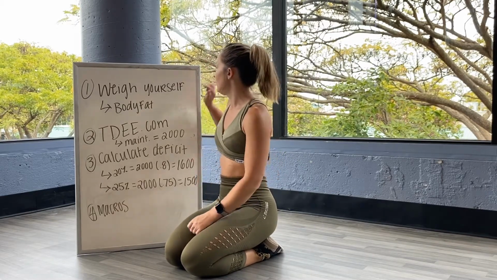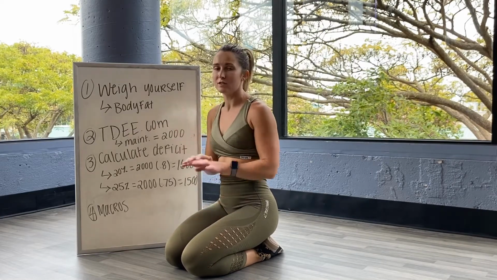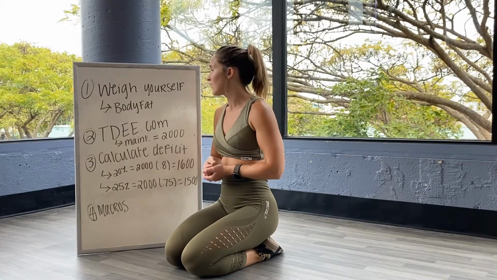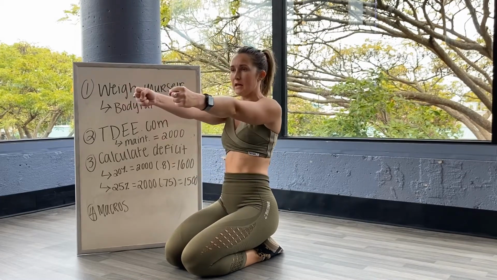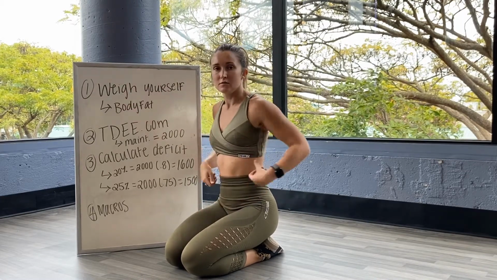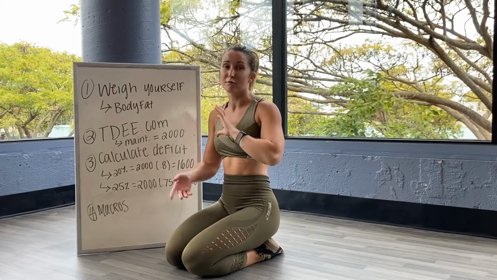So first off, we're going to calculate those maintenance calories. Step one, you've got to weigh yourself and get your body fat. You can weigh yourself on just any scale. As far as body fat goes, some scales read body fat. You can use calipers, a handheld device, or tape and enter it into a calculator. Or you can even look at body fat images on the internet and just roughly estimate your body fat from there.